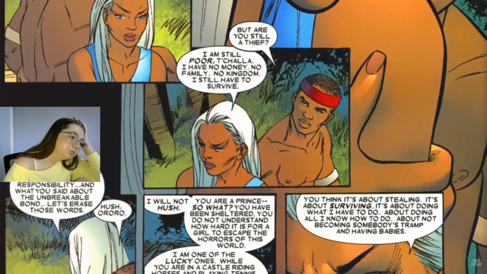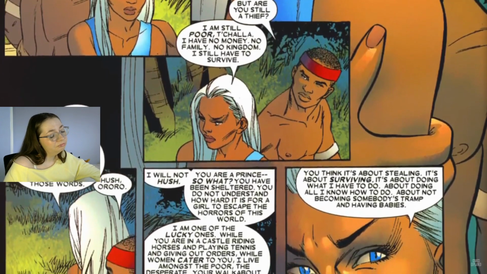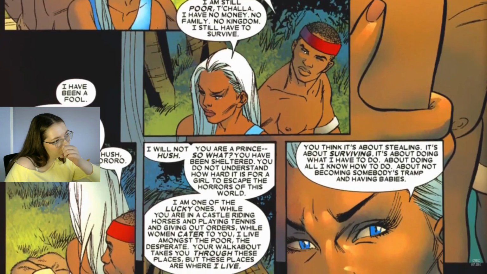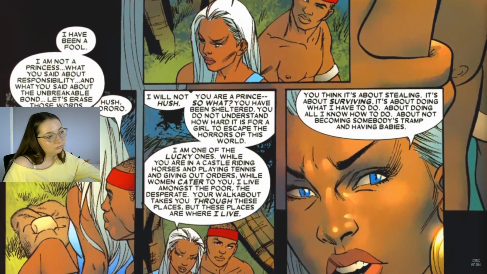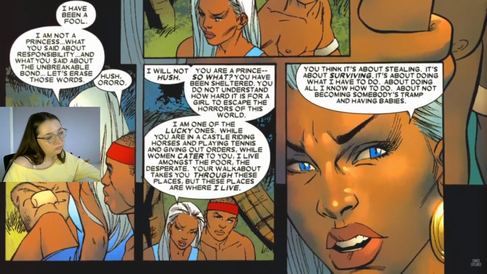T'Challa, however, is a prince hailing from a family with a strong heritage of Black Panthers and incredible wealth. And so while the two do share love for one another, their roads inevitably lead them down separate paths for their lives. T'Challa would go on to become Black Panther, and Storm would go on to become a member of the X-Men.